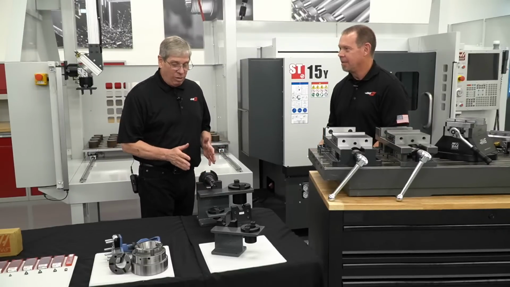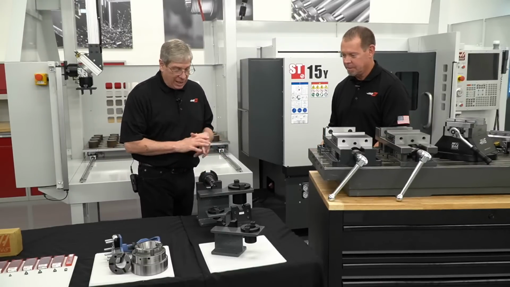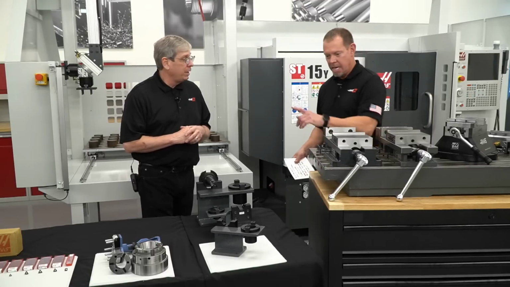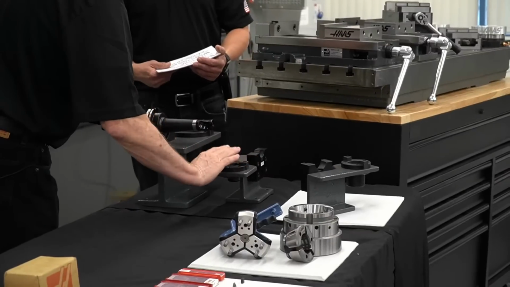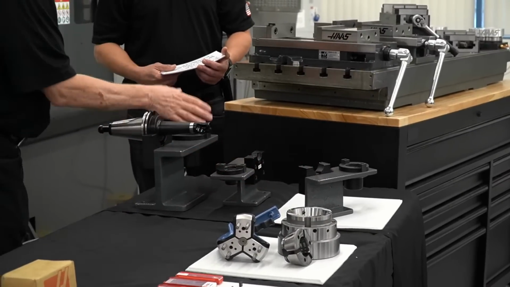So really cool tool holder vises. I like them very much. Can't wait to get them in and get them on the website. We've got a 30, 40, and a 50 taper. Yeah, 30 taper here in the center, 40 taper out there, and then the 50 taper.